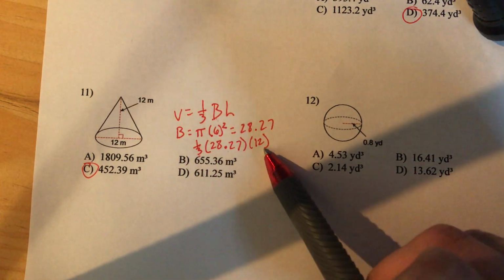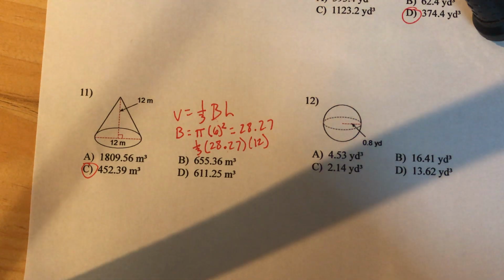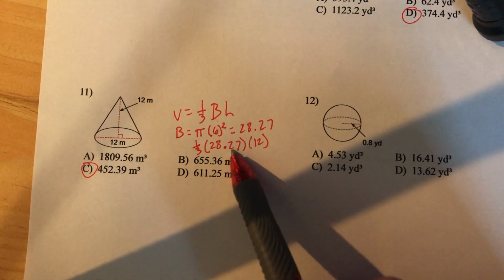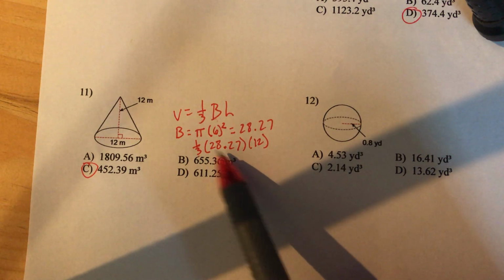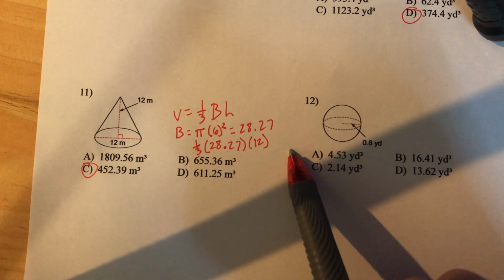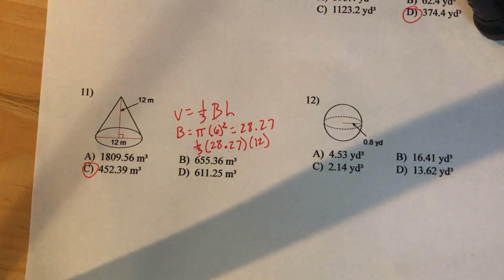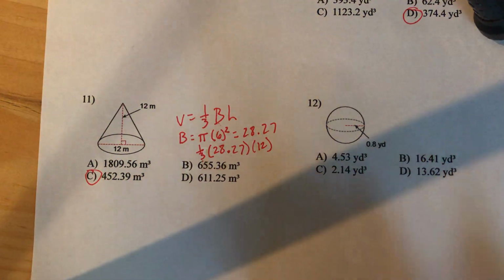Something I could have done instead of breaking it up and finding the area of the base and then plugging into your formula like we do for pyramids, you could just plug this part in for 28.27 all in one shot when you're putting it in your calculator, and then you can get the same answer. So it's a little shortcut, but this way works perfect.